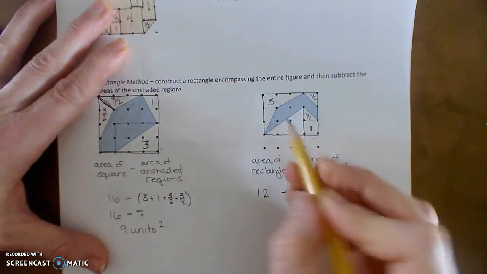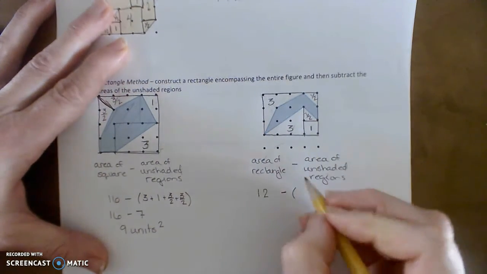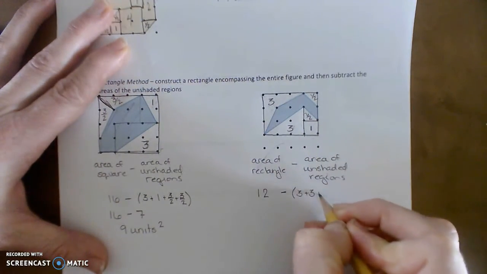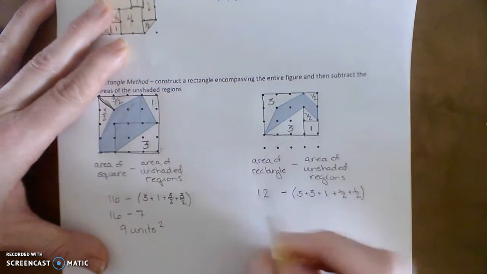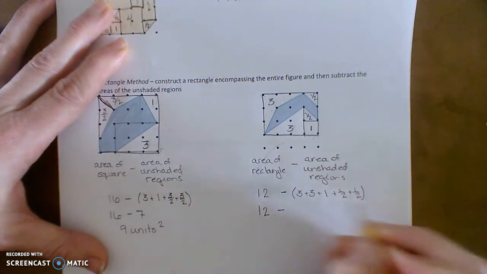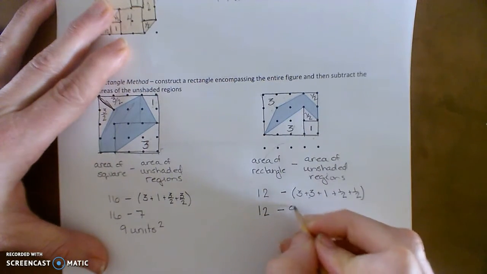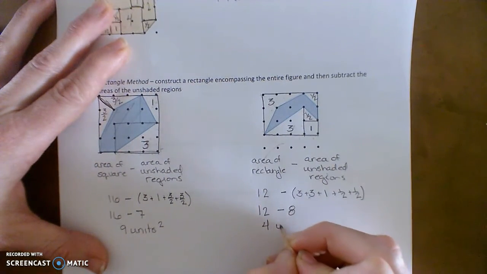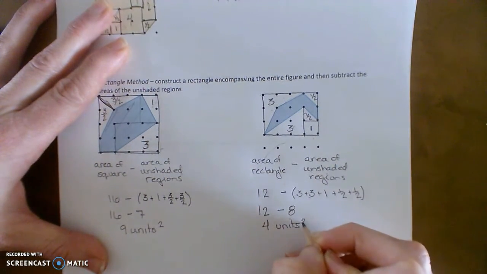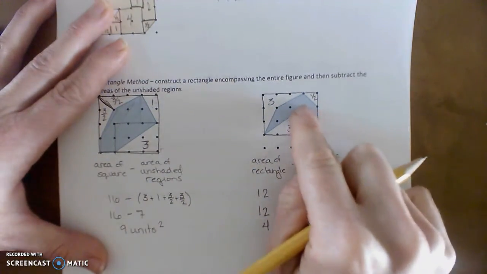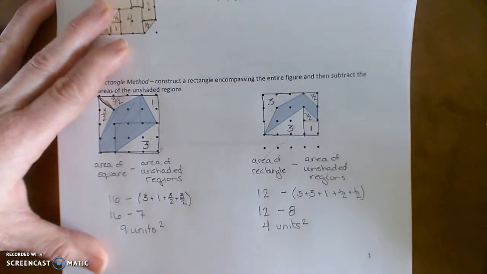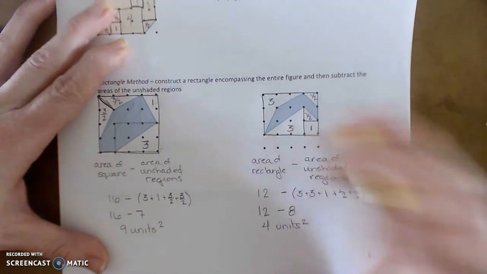And I'll subtract off 3 plus 3 plus 1 plus a half plus a half. So that would be 12 minus 8, which is 4 square units. That would be calculating the area of the shaded region by doing the rectangle method.